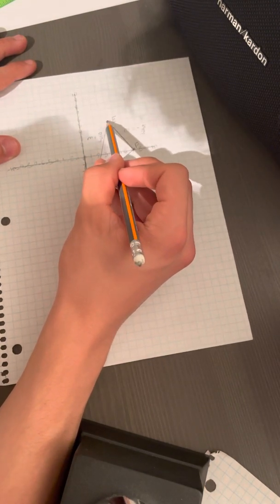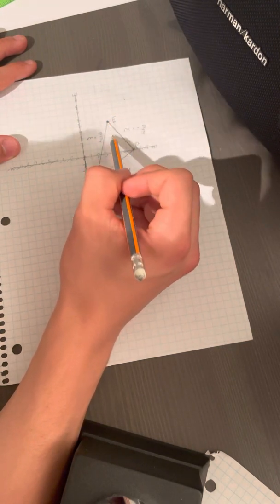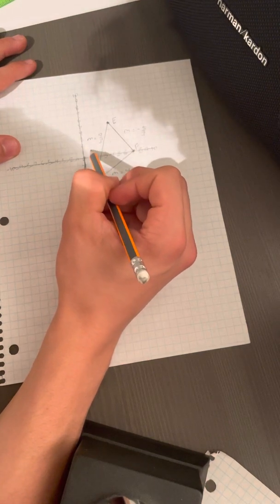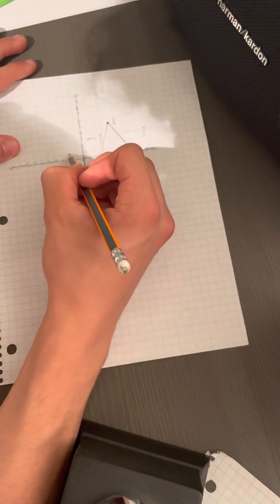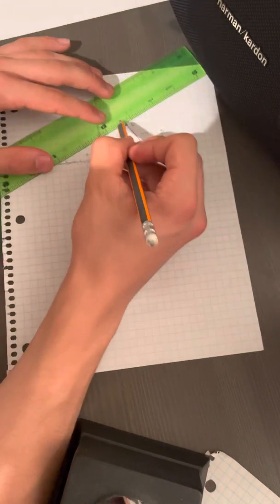Sorry, it would go down 4 and move over 6. So 1, 2, 3, 4. And then 1, 2, 3, 4, 5, 6. So it'll be plotted right here. So quickly, we're going to just draw a dotted line that goes through here.